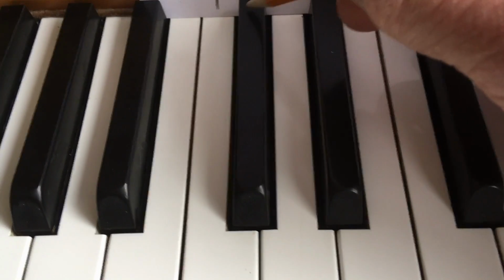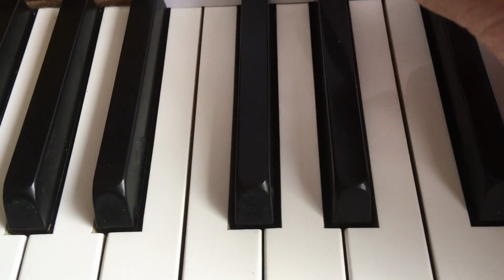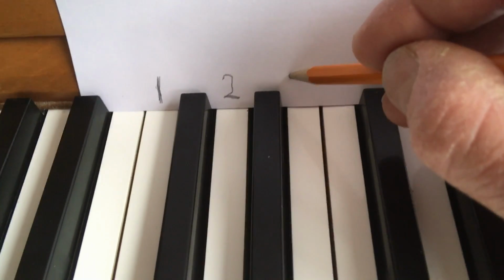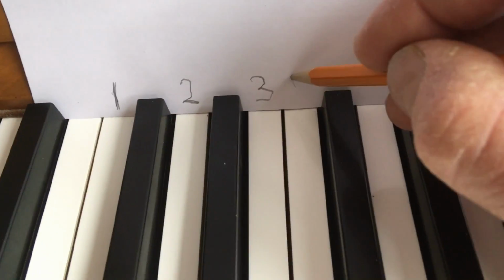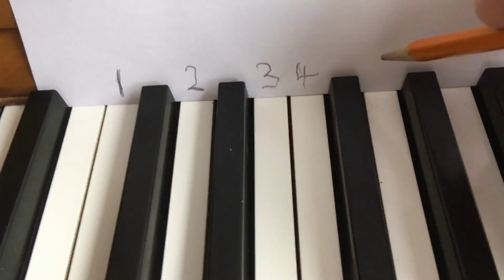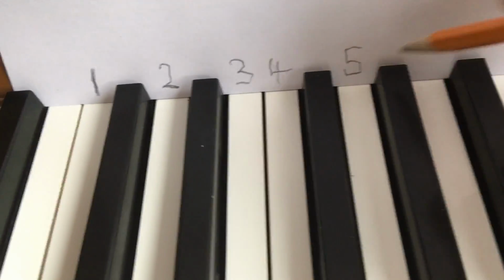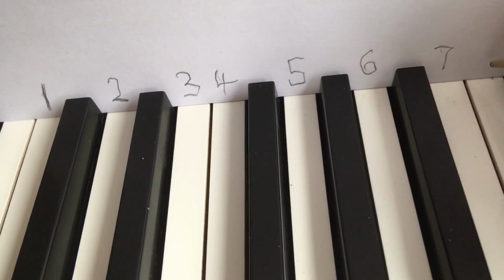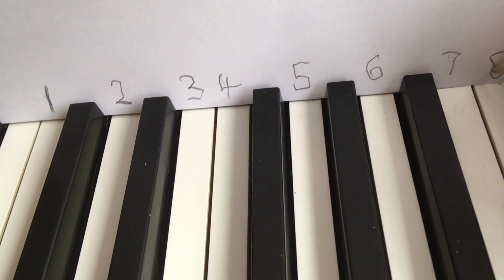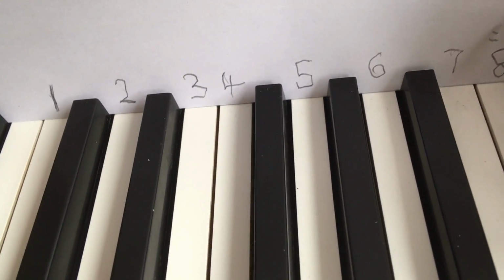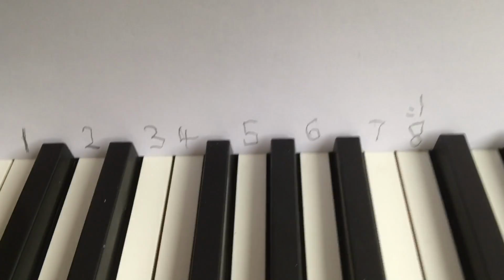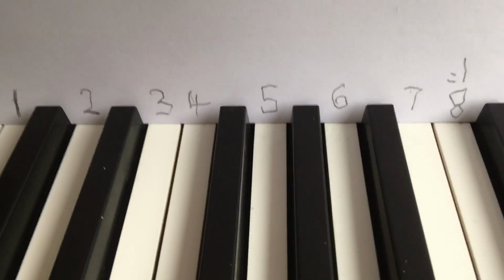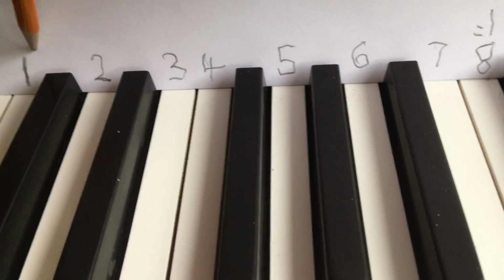That's the 1. From first to second is a tone. This would be 2. This would be 3. 4 is here. 5 is here. 6, 7, and 8 equals 1. All right, so if that's the shape of our scale, what we know is takes 2 semitones.